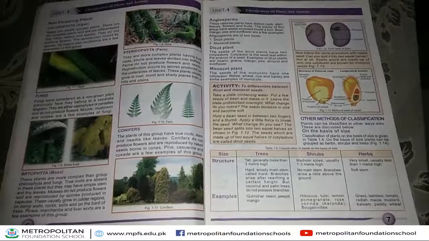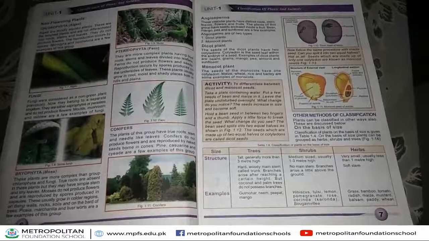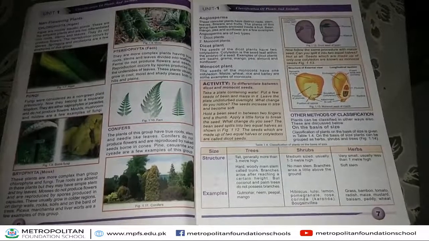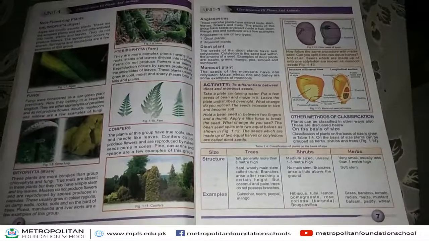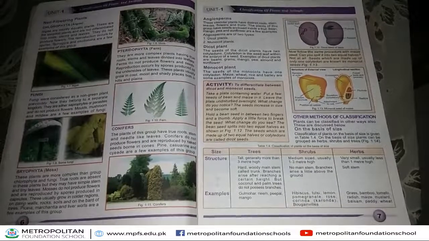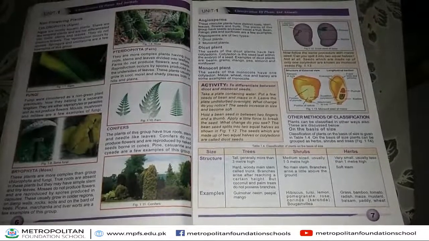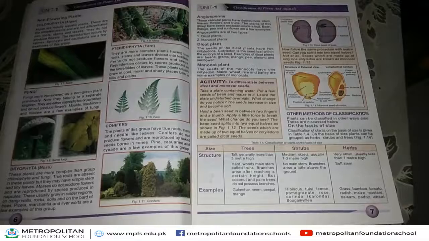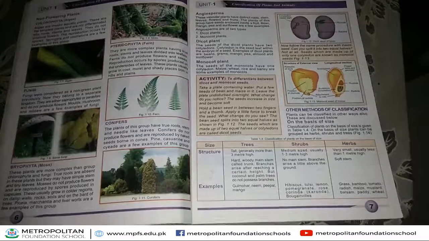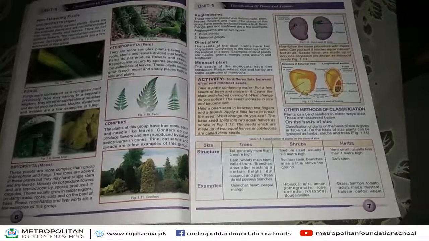Next kingdom, that is fungi. Fungi were considered non-green plants. What are fungi? Fungi is another group of non-green plants. Fungi are placed in a separate kingdom, that is kingdom fungi.